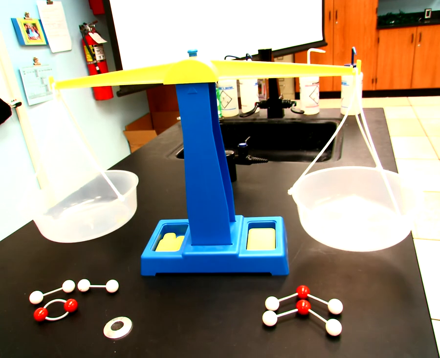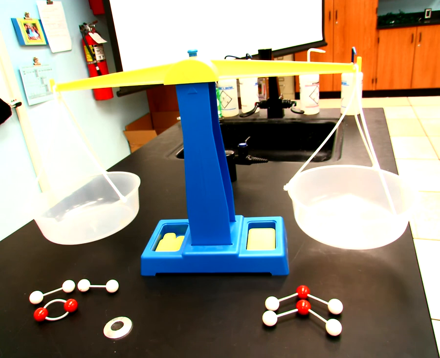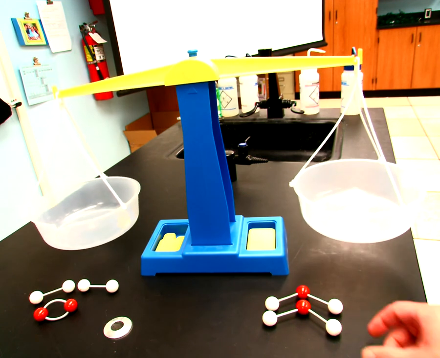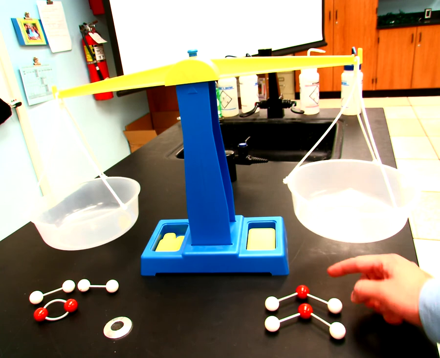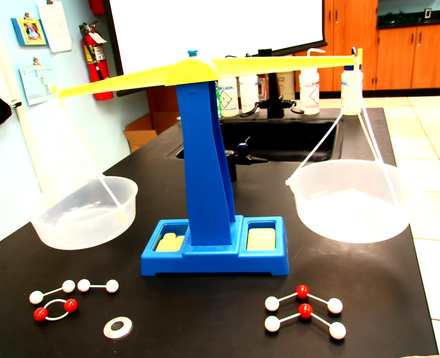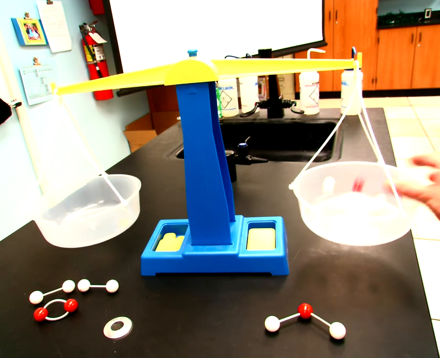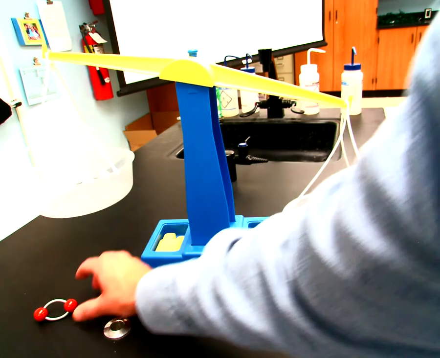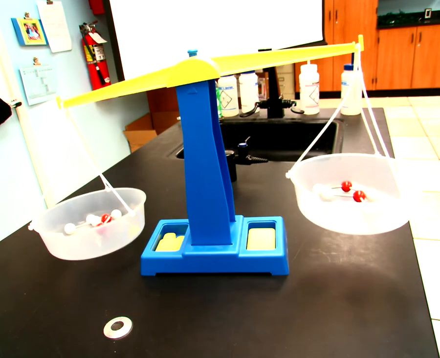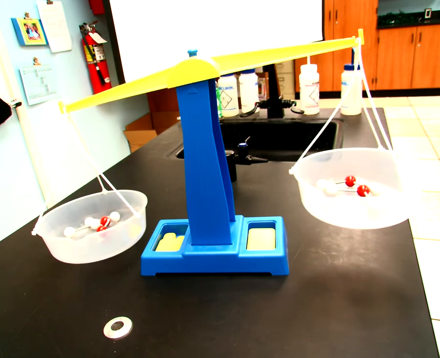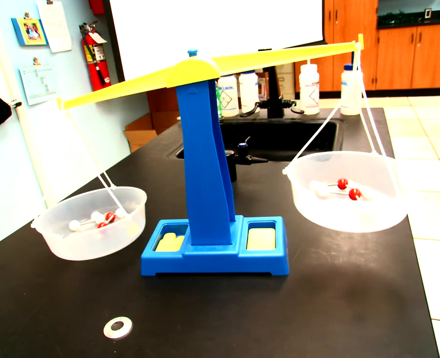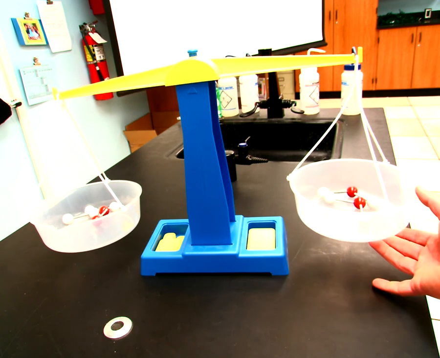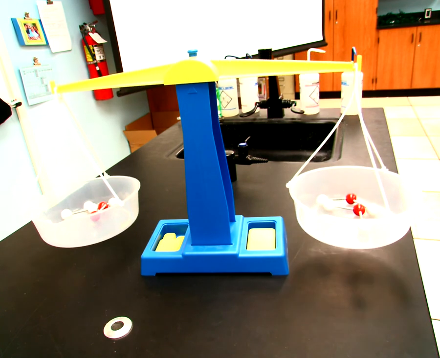And now we can see that we have 4 hydrogens on the left, atoms, 2 atoms of oxygen on the left. And on the right, we also have 4 atoms of hydrogen and 2 atoms of oxygen. So now when we look at our scale and we see our products and we see our reactants, we notice that we are now going to be balanced. And this is the basis for balancing chemical reactions. In the next video, we'll see how to do this on paper.